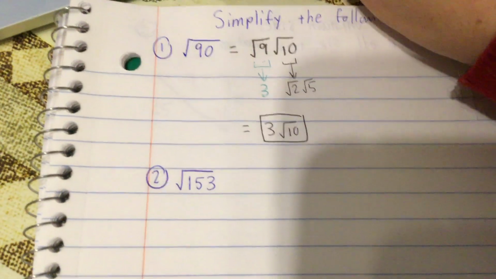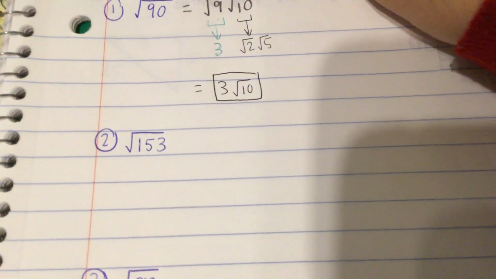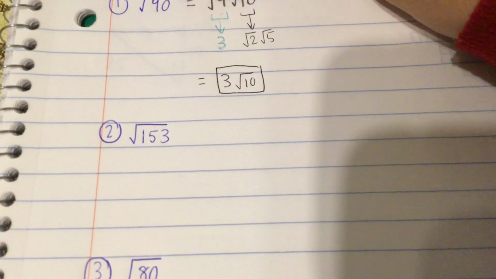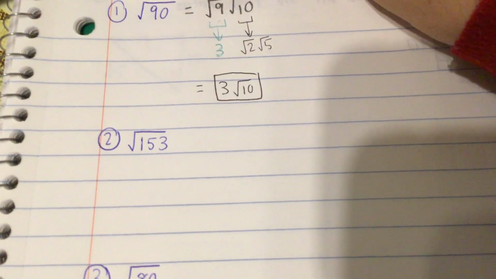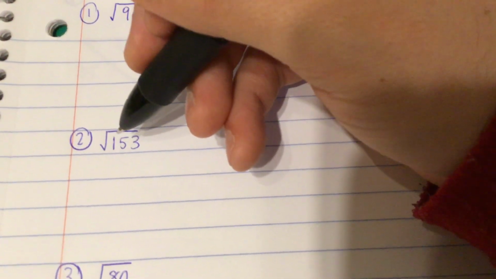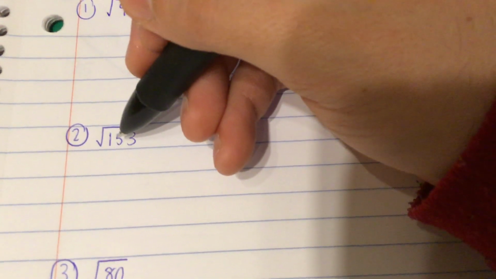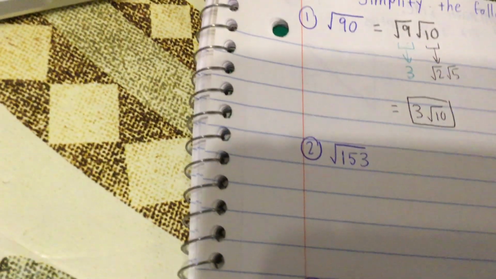Okay, square root of 153. Well, that's a tough one. When in doubt, is it odd or even? It's odd, so I can't divide by 2. Go back to my pre-algebra skills: if the digits add to a multiple of 3, then it's probably divisible by 3. 1 plus 5 is 6, 6 plus 3 is 9. So yeah, that's your little trick. Let's just try 153 divided by 3, and I'm going to get 51.